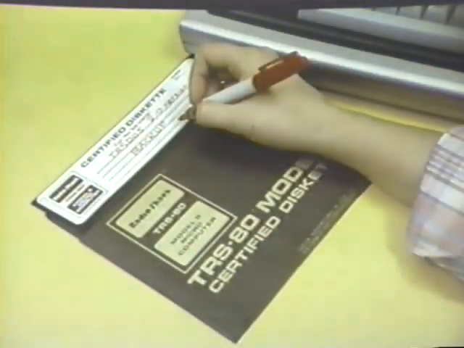Diskettes require special care and handling if they are to function properly. They must be handled only by the jacket. The exposed magnetic area should never be touched. They must not be bent or folded. They should be protected from dust, dirt, and even cigarette smoke. Never write on a diskette label with any instrument other than a felt marker.